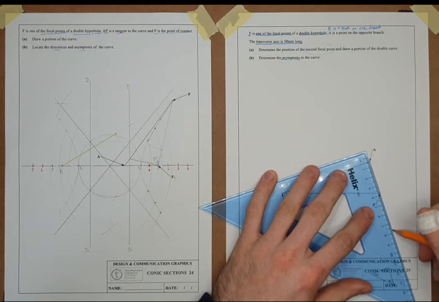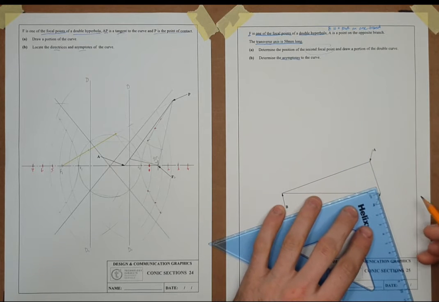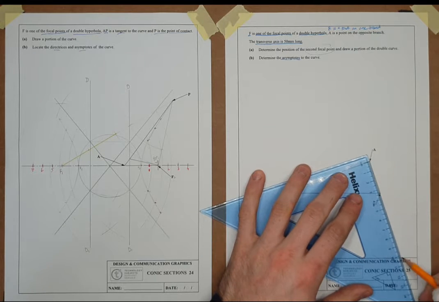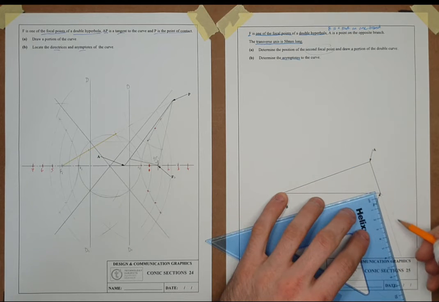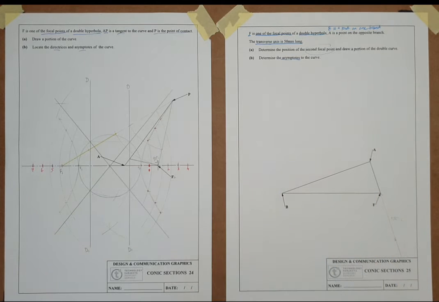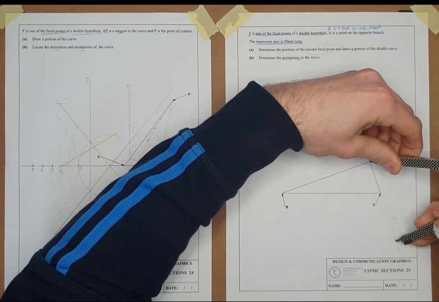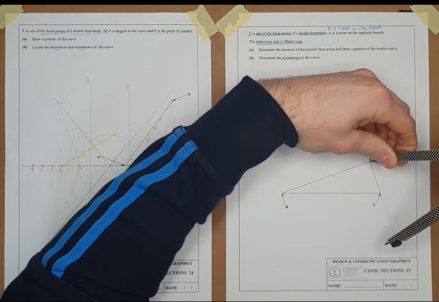I'm going to extend on that line, and I'm going to extend it by 50. So from A to the first focal point, I'm going to take the line, extend it, and add on 50 mil. That's plus 50 right there. I'm going to take that full size on my compass, and I'm going to swing it.